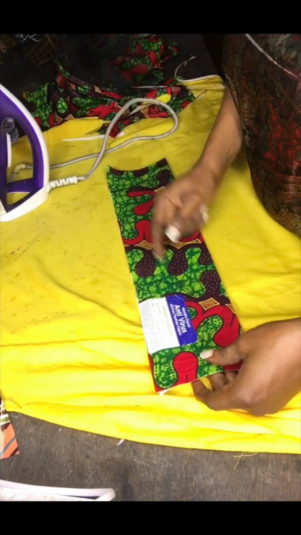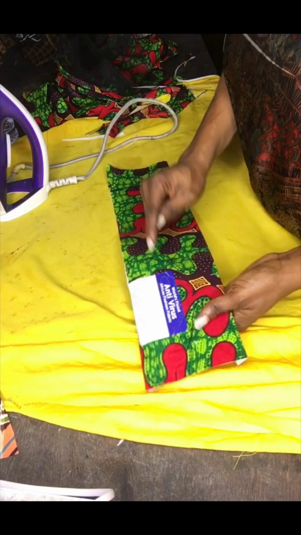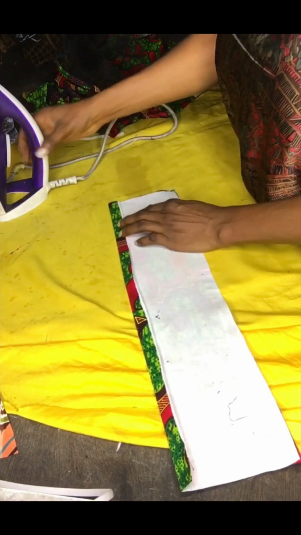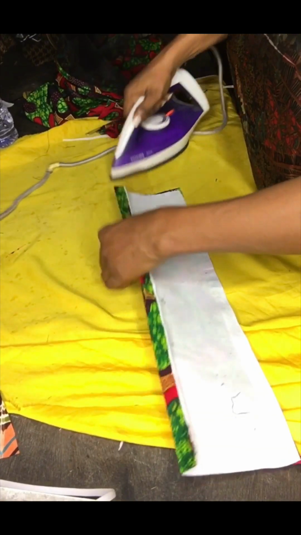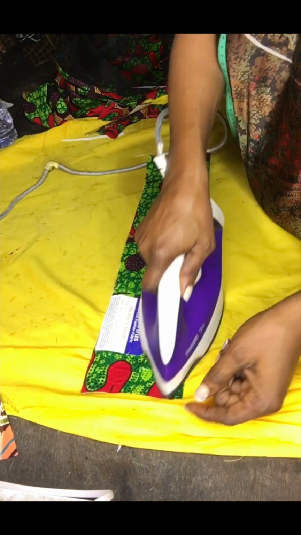Please don't mind this paper. If you remove it now, I always remove it after I'm done with every cloth I'm making, because if you remove it now, it becomes a nuisance. All the thread will be coming around that area.